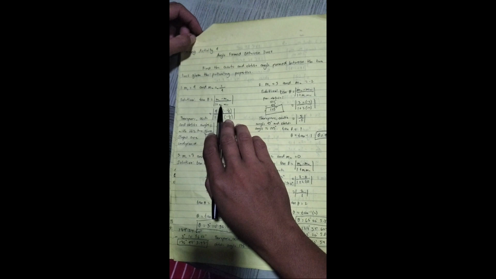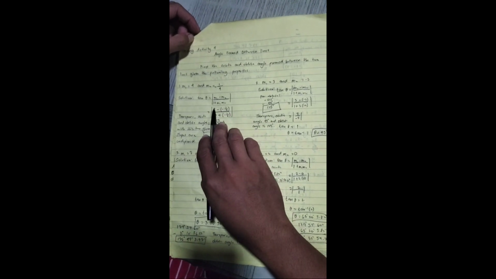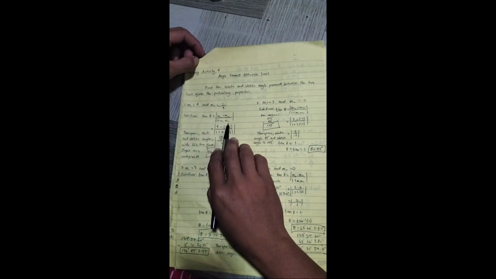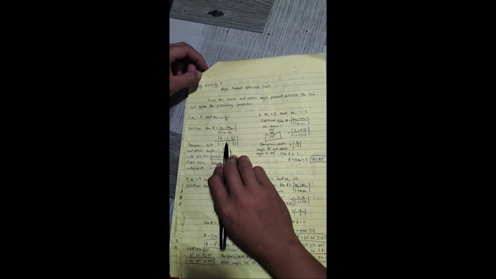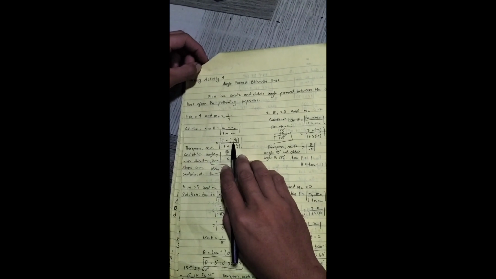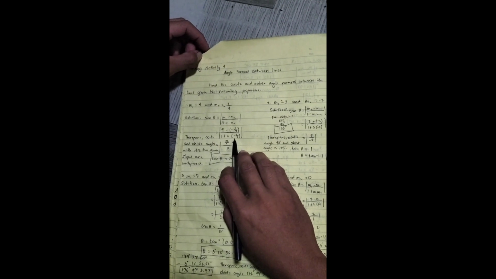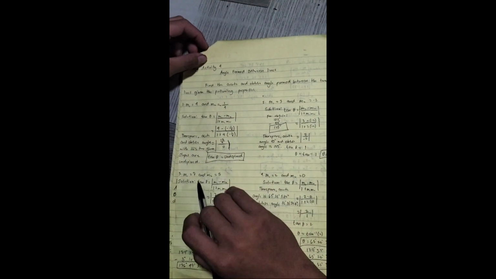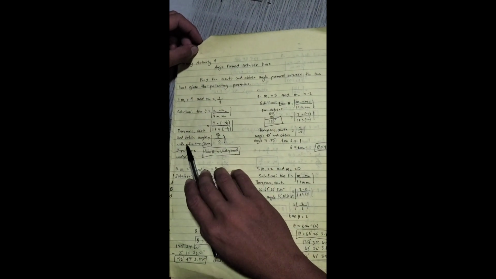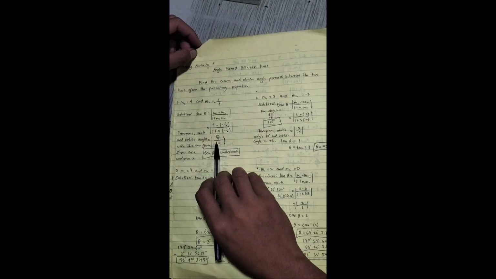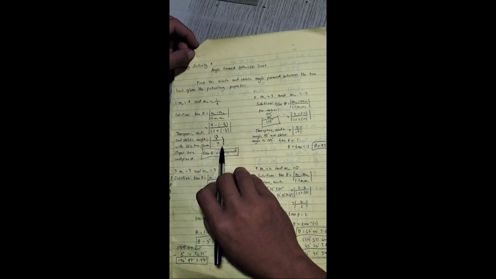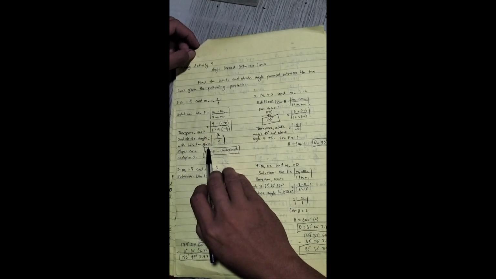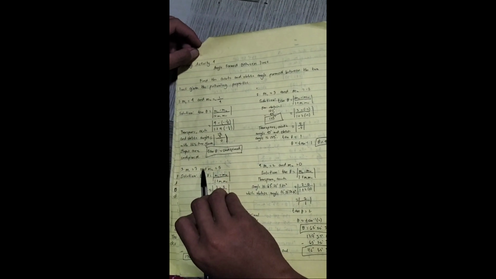Solution. Tangent is equal to m sub 1 minus m sub 2 over 1 plus m sub 1 times m sub 2, which is equal to 4 minus negative 1/4 over 1 plus 4 times negative 1/4. Therefore, the tangent is equal to 17/4 over 0. So tangent is undefined. Therefore, the acute and obtuse angles with these two given slopes are undefined.